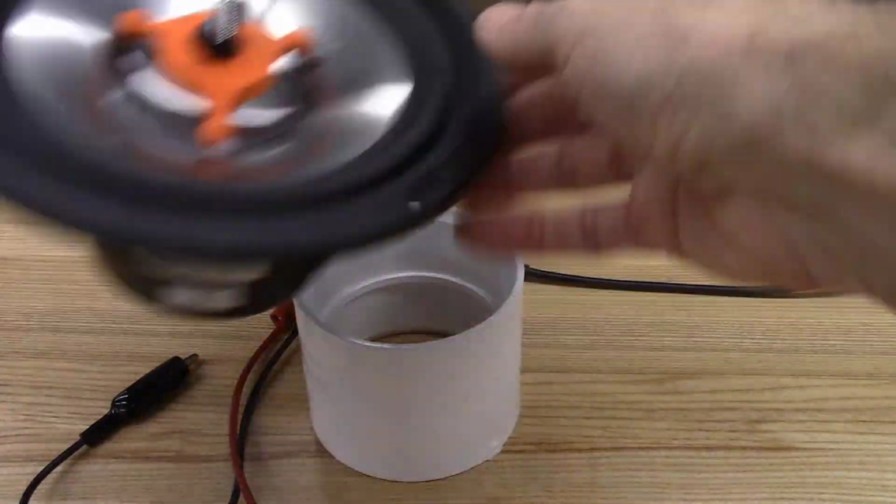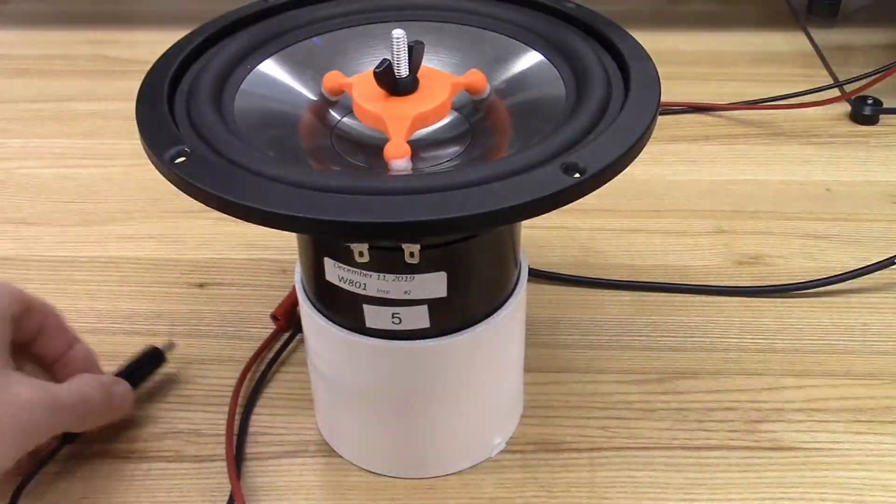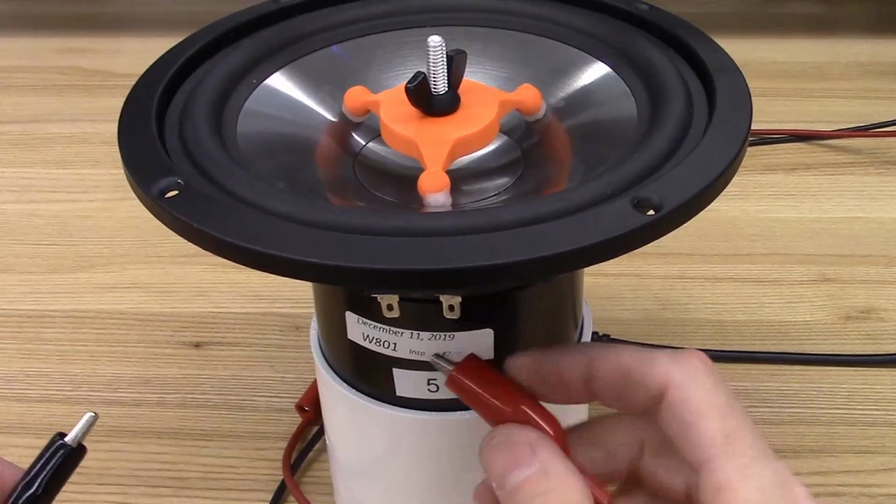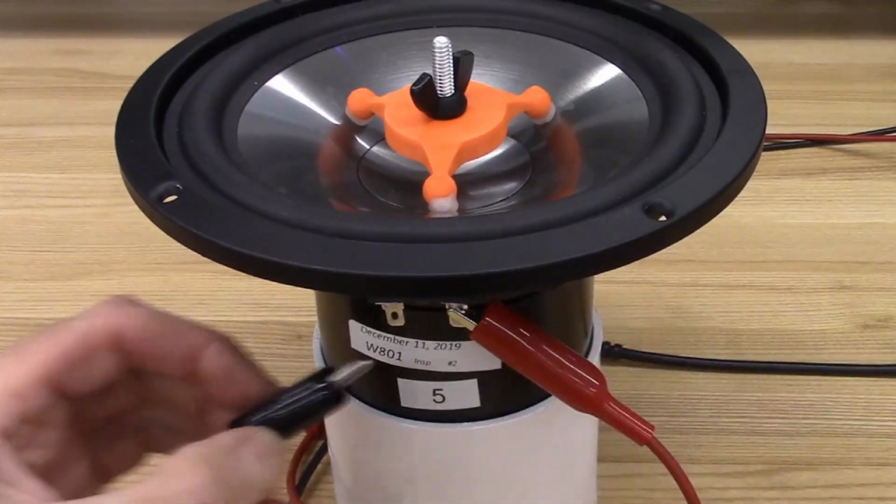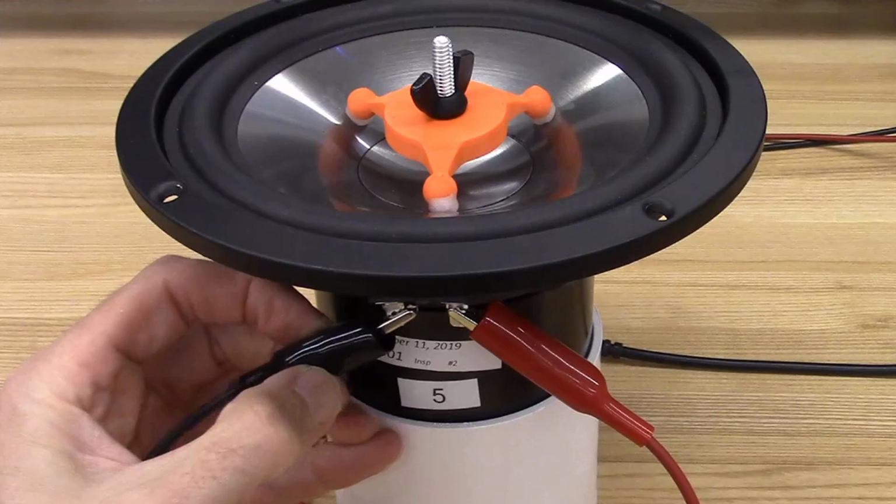Gently place a speaker on the PVC stand and connect the alligator clips to the terminals. Note the polarity: black to the negative terminal and red to the positive.